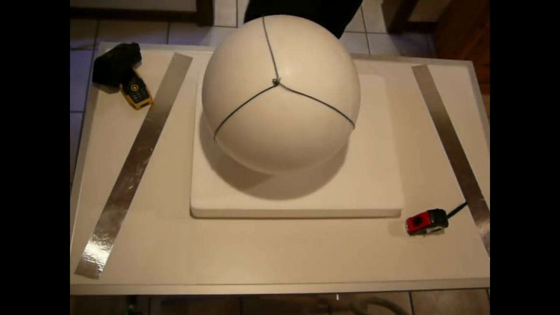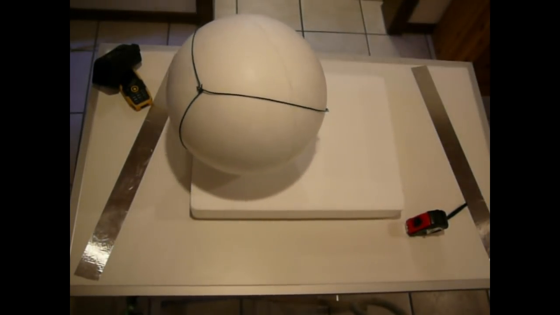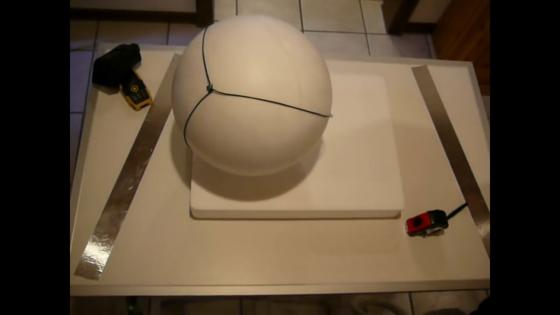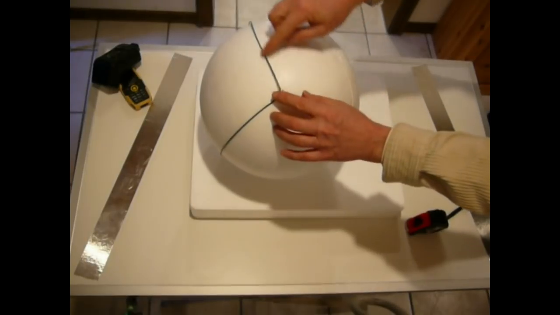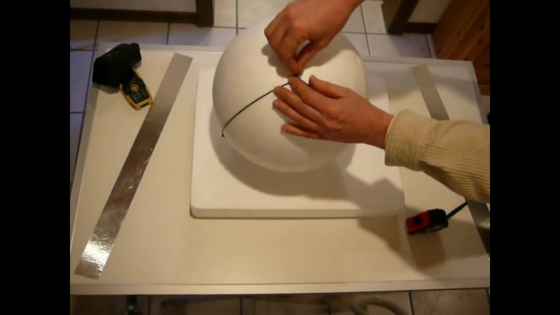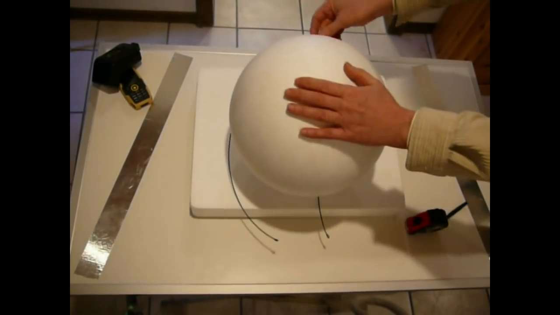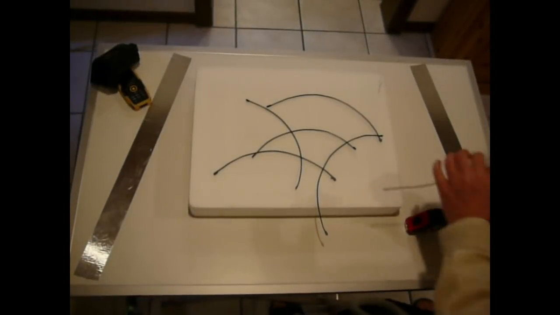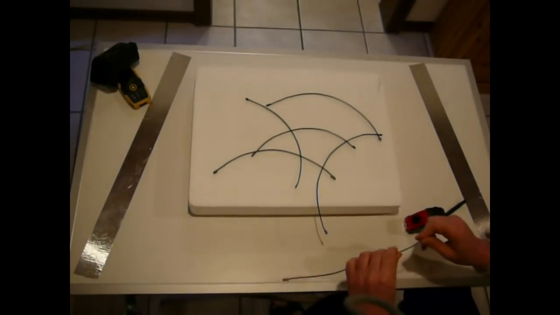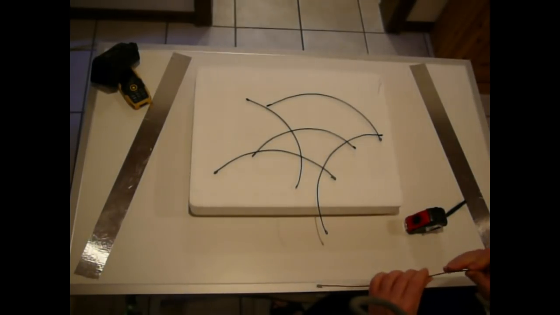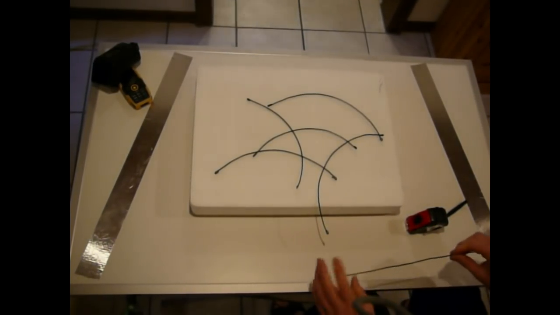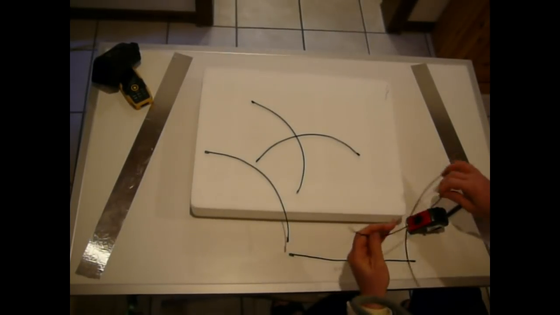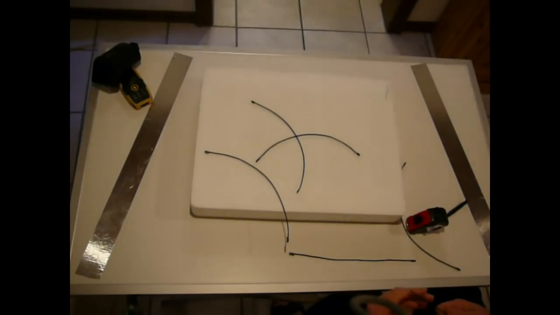Remove the equator now from the Earth, and I will also remove these wires here. So what I want to do is make this a little bit more straight, so that I can take its length.